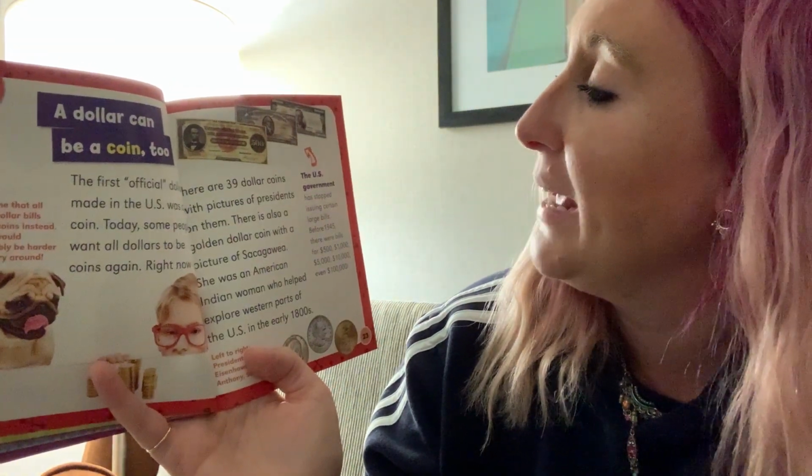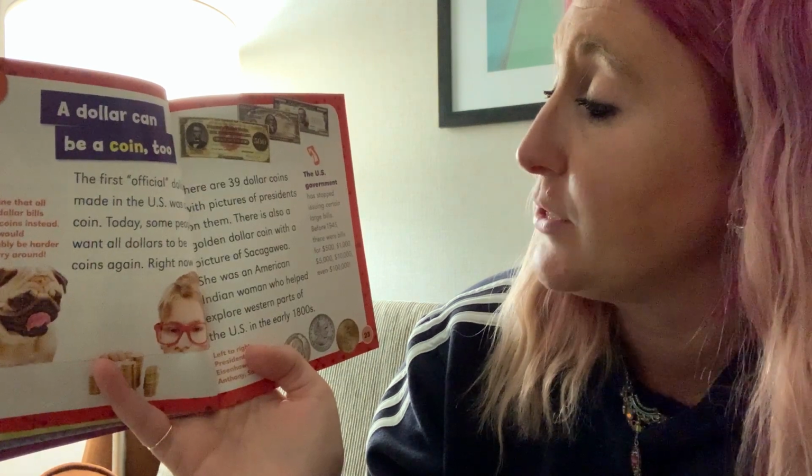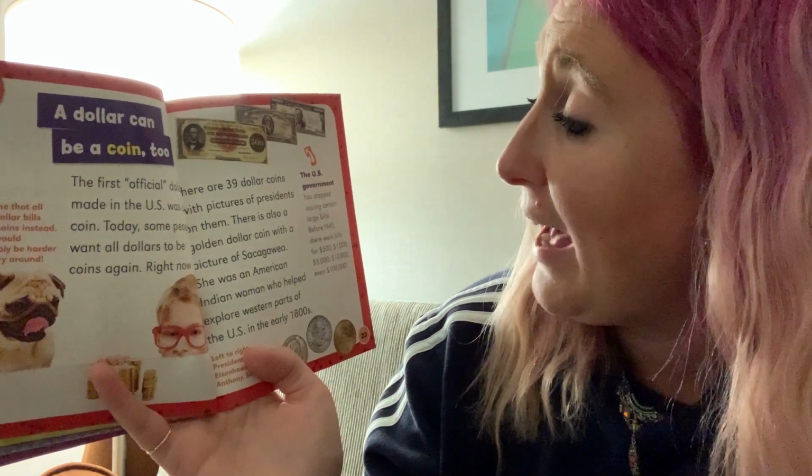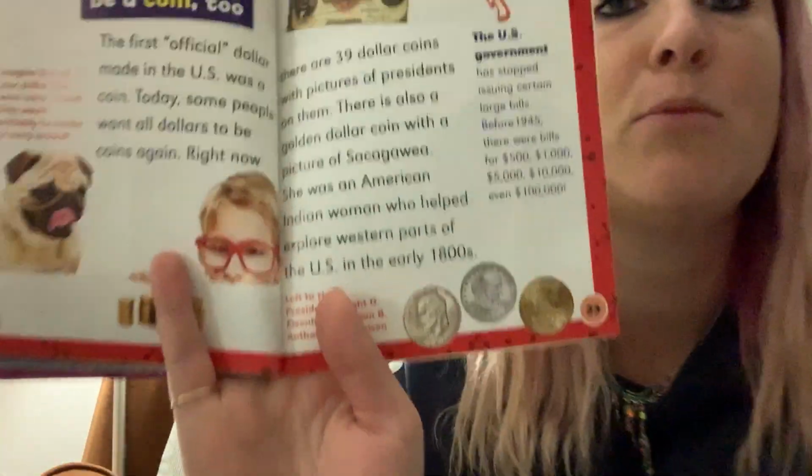The U.S. government has stopped issuing certain large bills. Before 1945, there were bills for $500, $1,000, $5,000, $10,000, and even $100,000. Holy guacamole. So today, those bills do not exist.